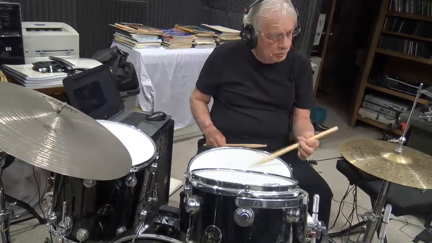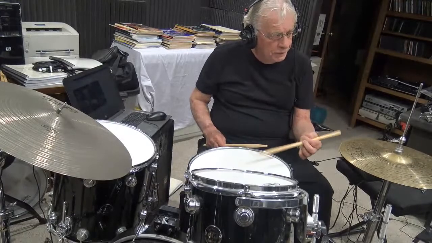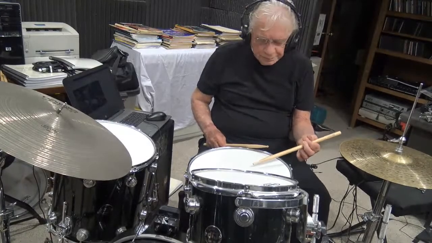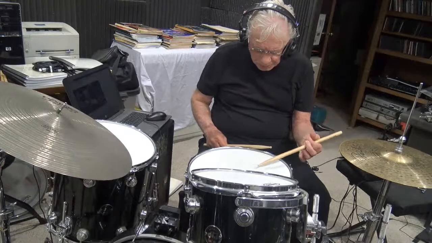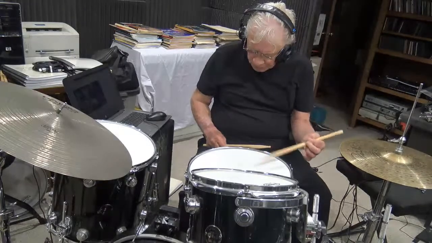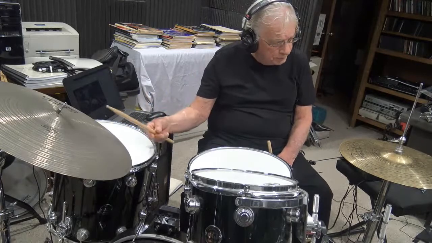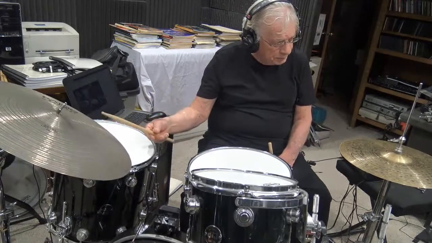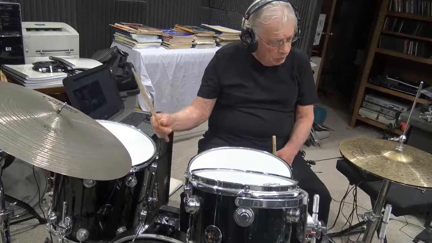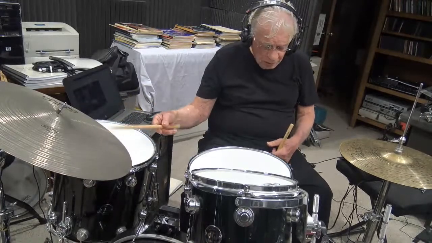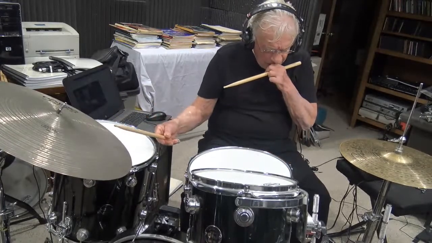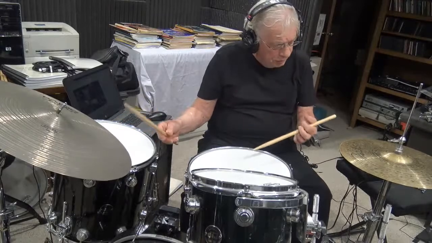1, 2, 3, your left foot. And once you establish that, this is where you're going. Now you're going to play all the rights on the bass drum, all the lefts on the snare drum.